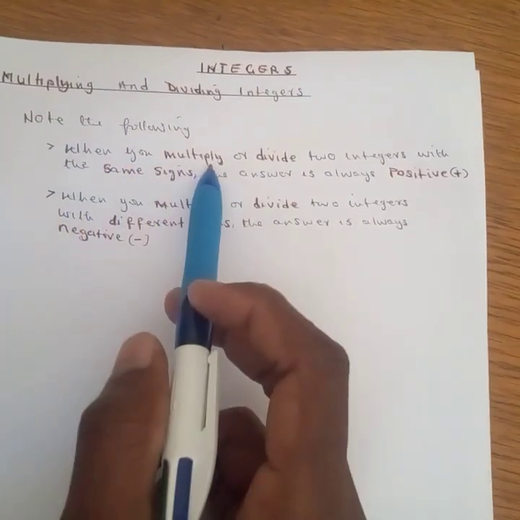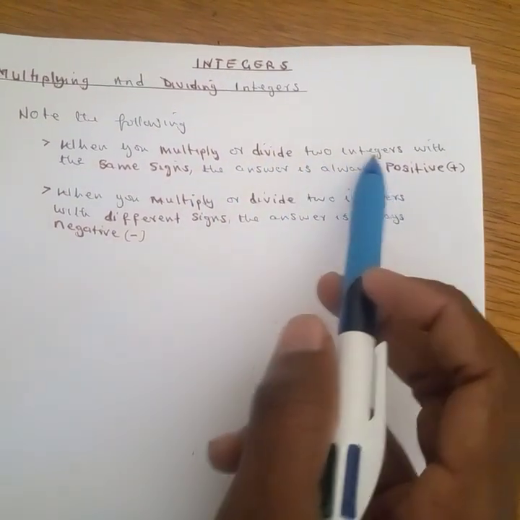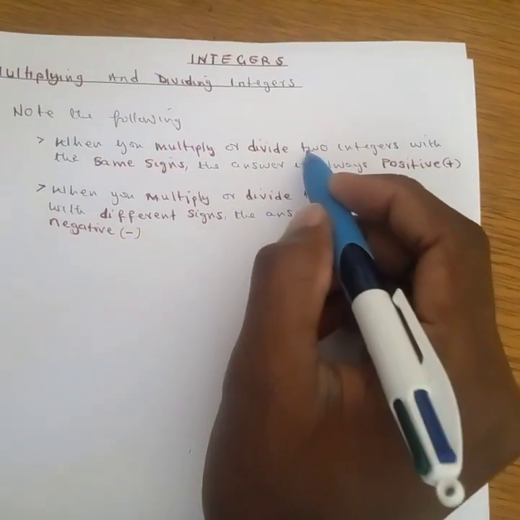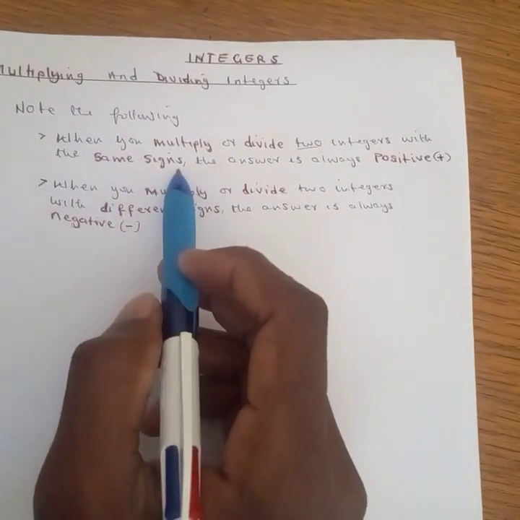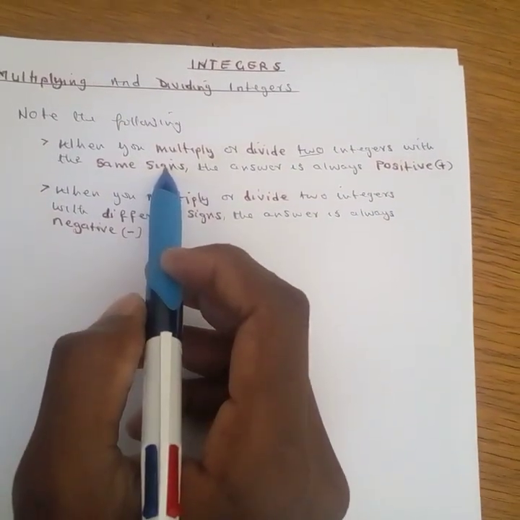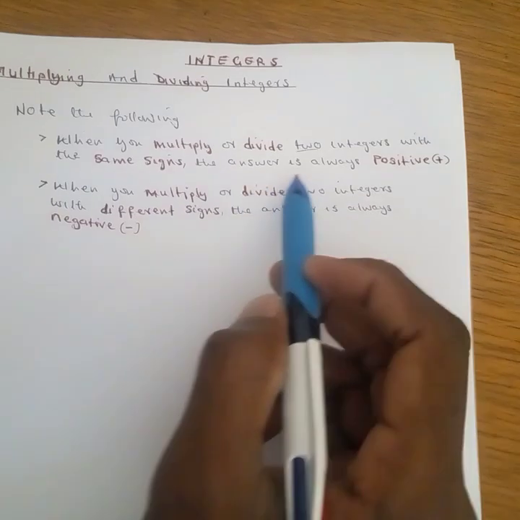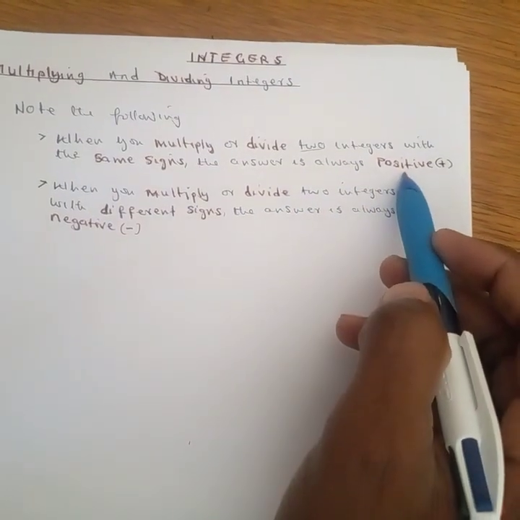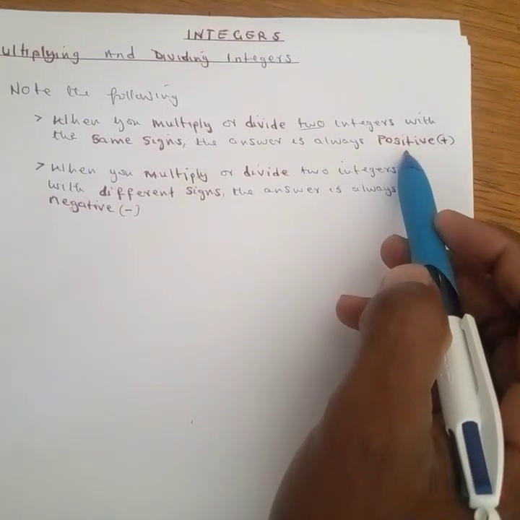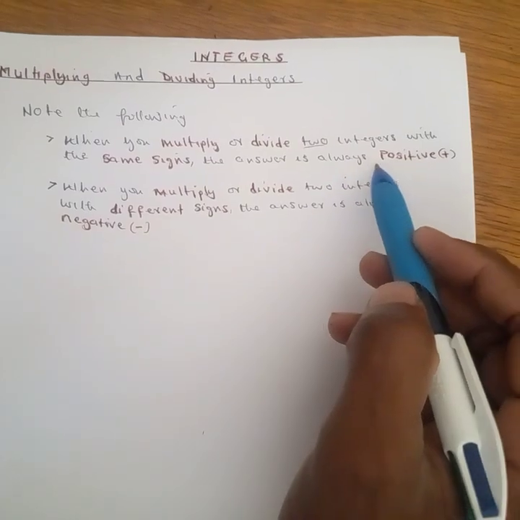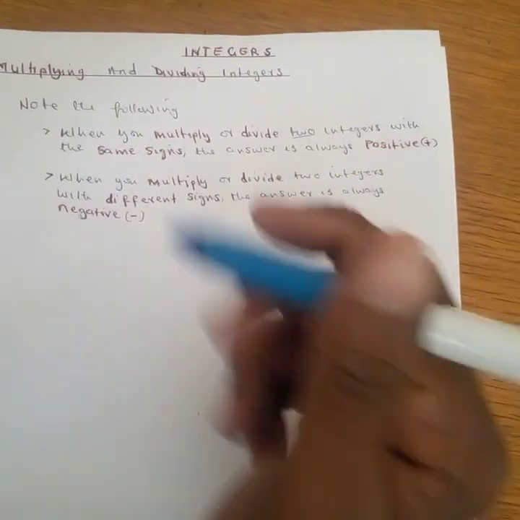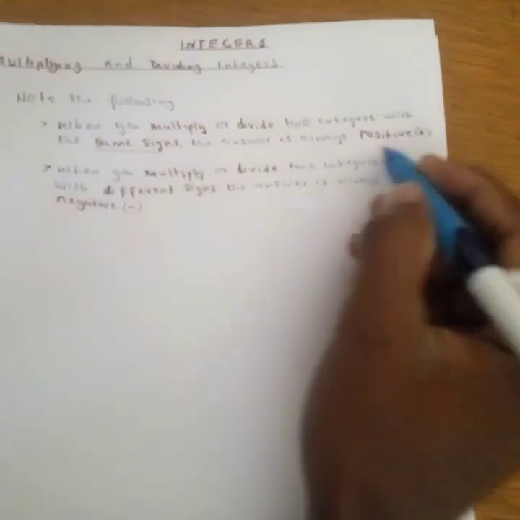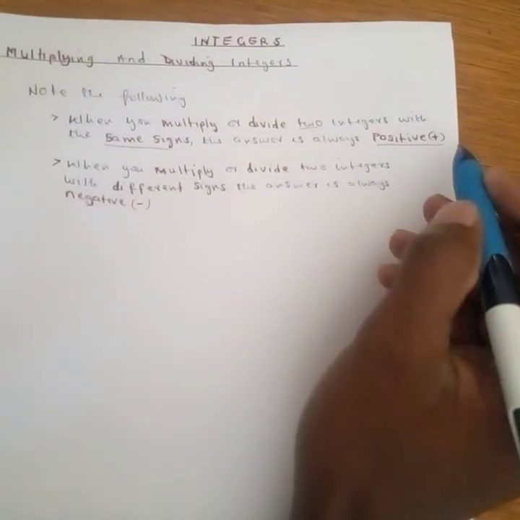When you multiply or divide two integers, remember, two integers with the same sign, I emphasize, the answer is always positive. So when you're multiplying or dividing two integers with the same sign, the answer is always positive.